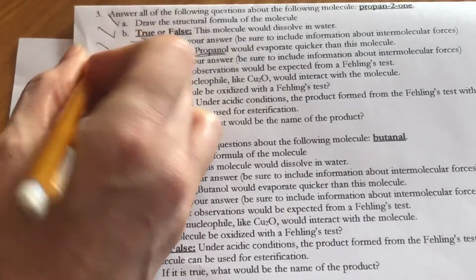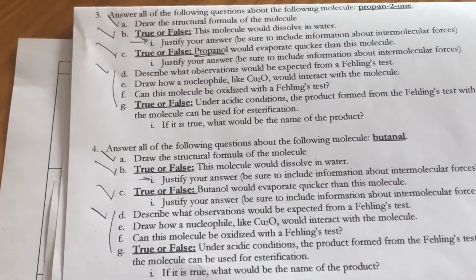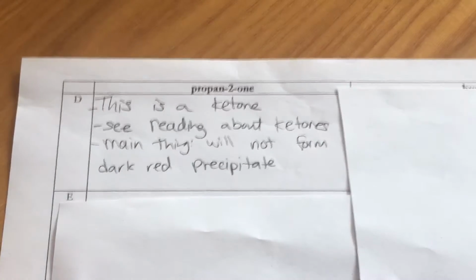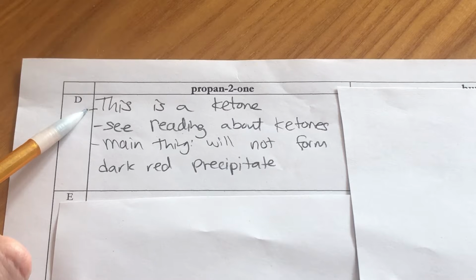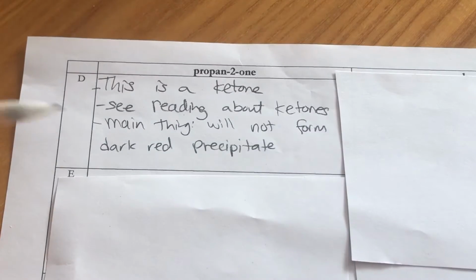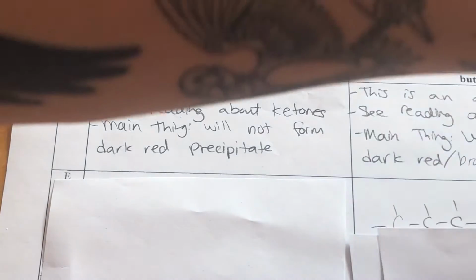This next question, I'm doing a little bit backwards from how I did before. This would be your answer for number 3D. This is a ketone. See the reading about ketones, the properties of aldehydes and ketones that I handed out to you with this really small font, but I have also linked it on the website. The main thing you need to make sure that you include is that it will not form a dark red precipitate.